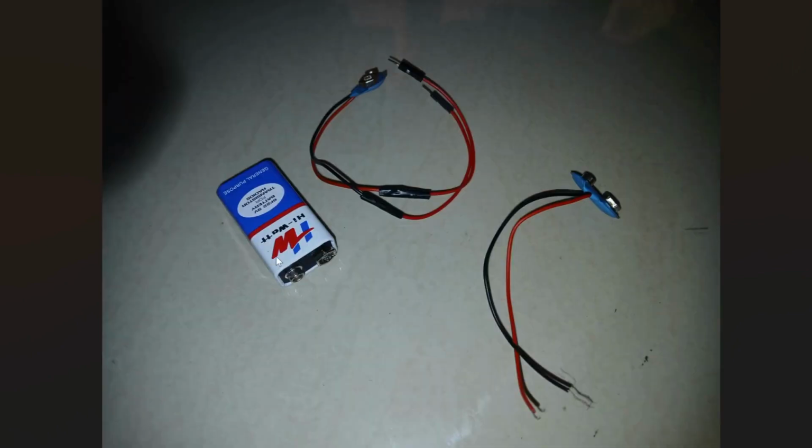This one is a 9-volt battery and this one is a battery connector. Both are battery connectors, but this one is a bit customized by me for breadboard purposes because it has pins in it. So that's it.